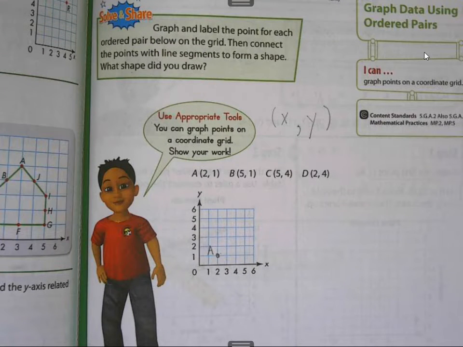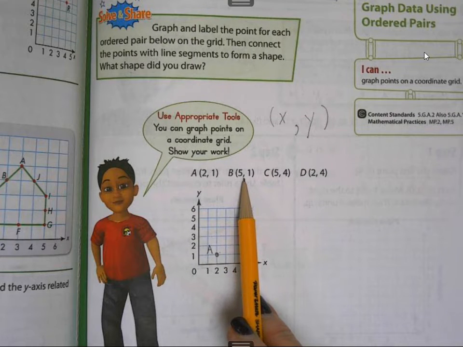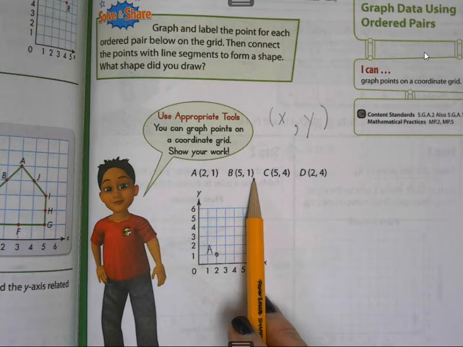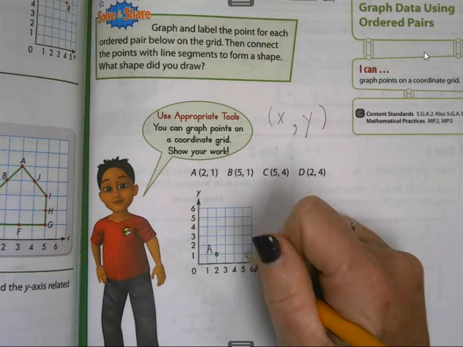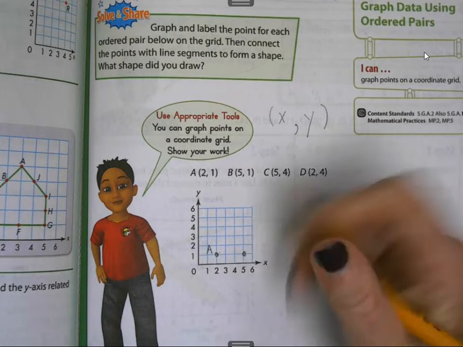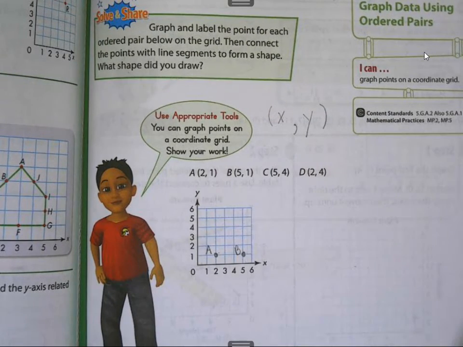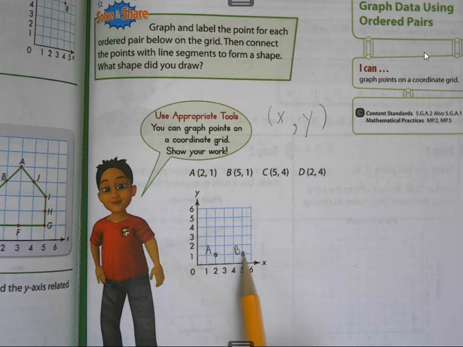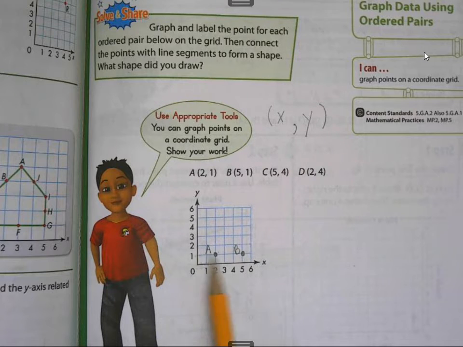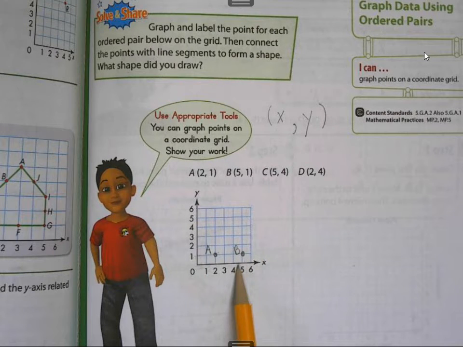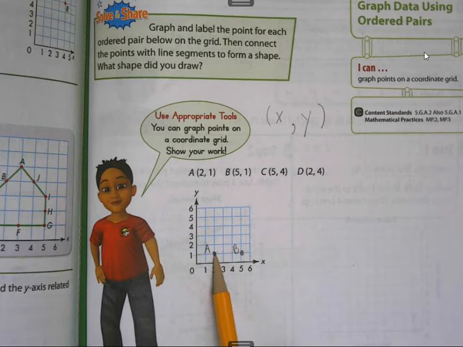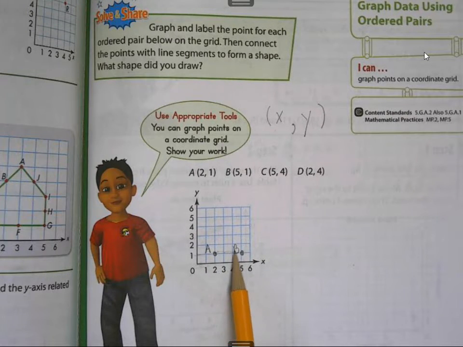All right, point B. We're going to start at the origin and move over 5 units along the X and jump up 1 on the Y. So we move over 5, up 1. Point B. We put the point and we label it with a capital letter, B. And I notice they are on the same line that runs horizontally. They're on the same Y value, 1. They're just 3 units apart. Now, I know they're 3 units apart because I can count. I put my pencil here. I go over 1 unit, 2 units, 3 units.